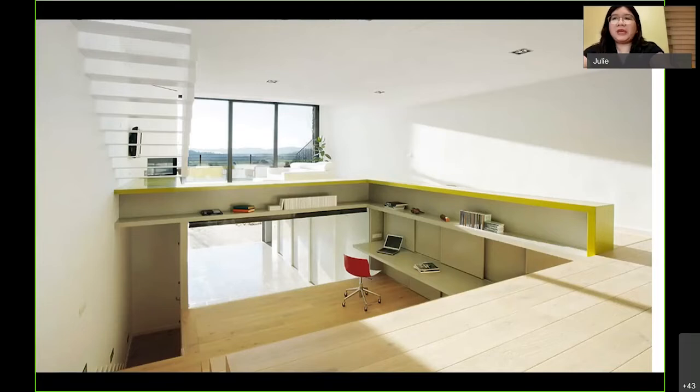You can see from the front entrance of this house, there's actually a car park below, but they designed it directly going into the house with the staircase going up.